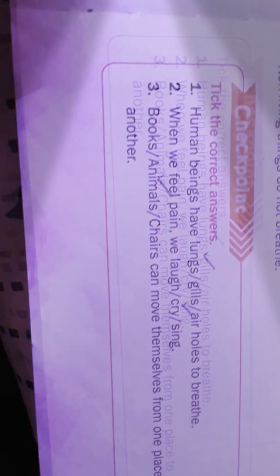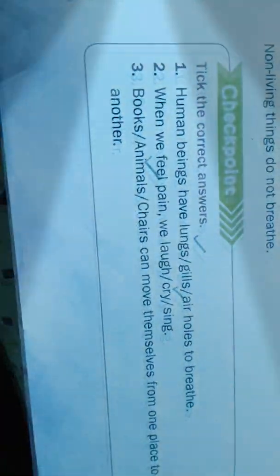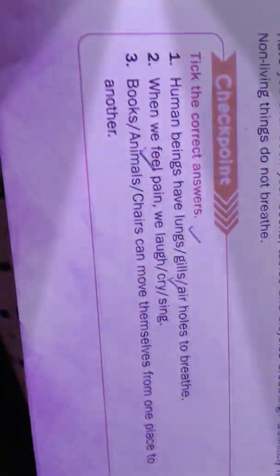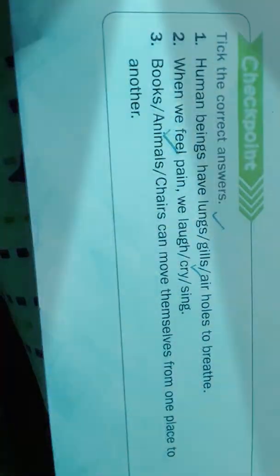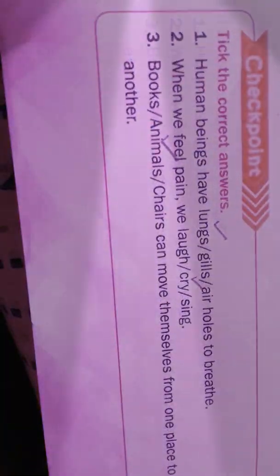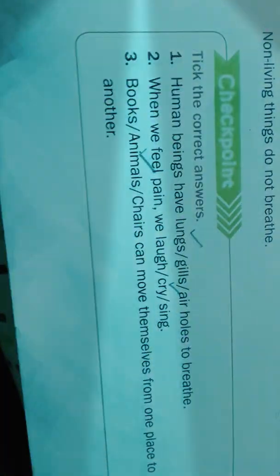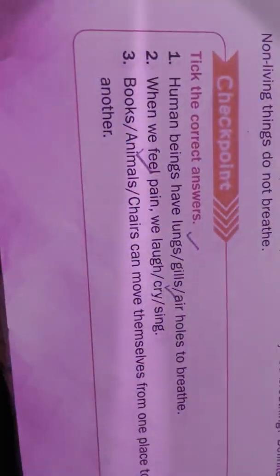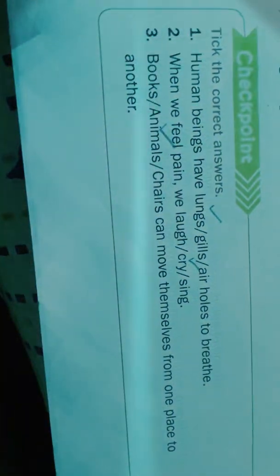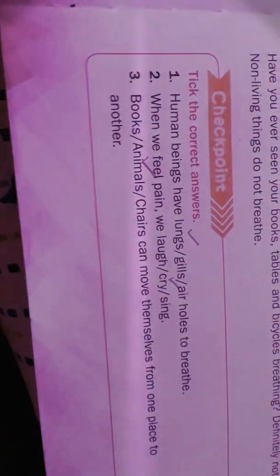And third one, books or animals or chairs can move themselves from one place to another. Is it correct? Yes, animals can move themselves from one place to another place. But books and chairs will not move from one place to another place because those are examples of non-living things.